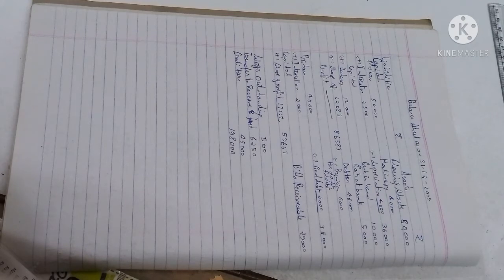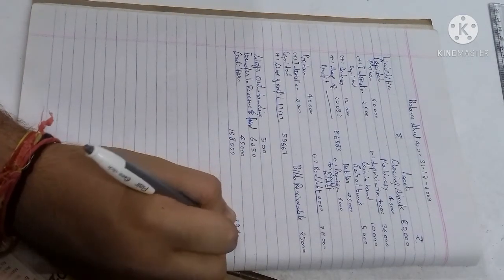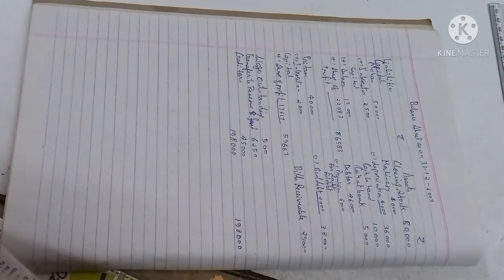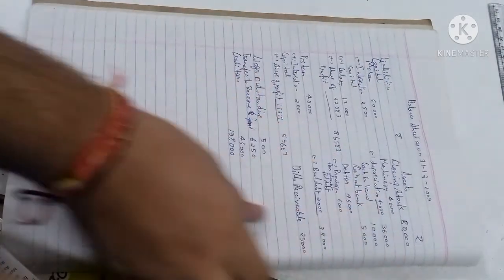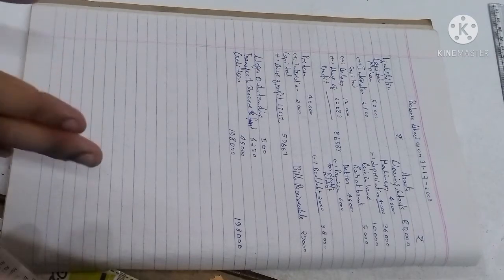Now let me sum it up properly. 80,000, 36,000, 10, 15, 38, 29. You will get the answer as 1,98,000. The sum is fully completed. You will get full marks if you do it in this manner. If you want good presentation, you have to do the margin and present it in a good way. Because of lack of time, I am not doing the margin and all.